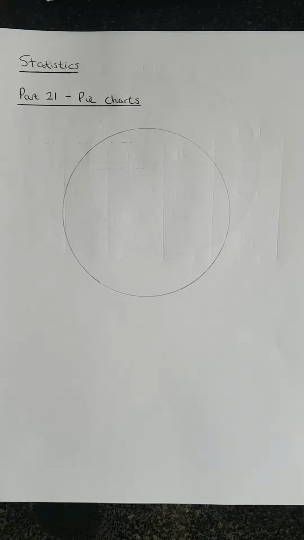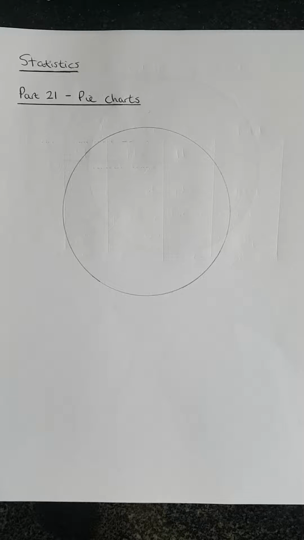Okay, another way of representing data we need to talk about is pie charts. Now, pie charts are a fantastic visual aid to see how things work. So, how does a pie chart actually work? Well, it's very simple. The bigger the section of the pie chart, the more people or more of a thing that are represented.